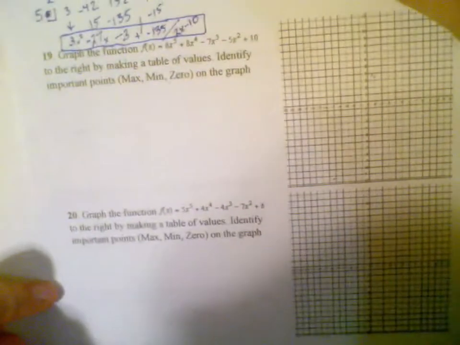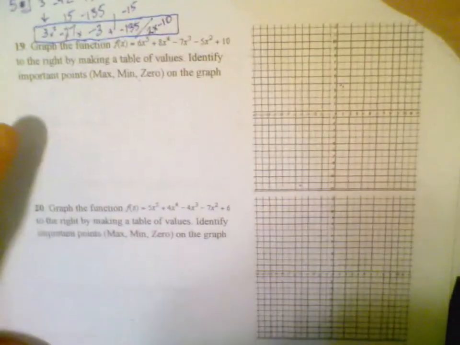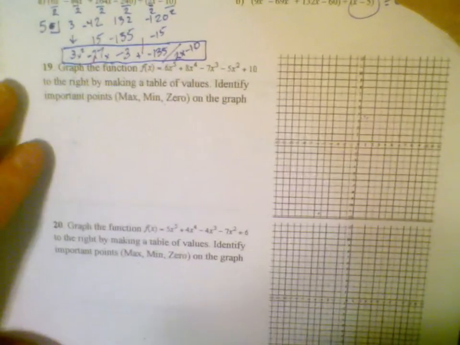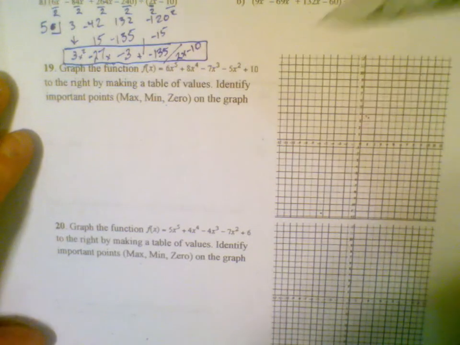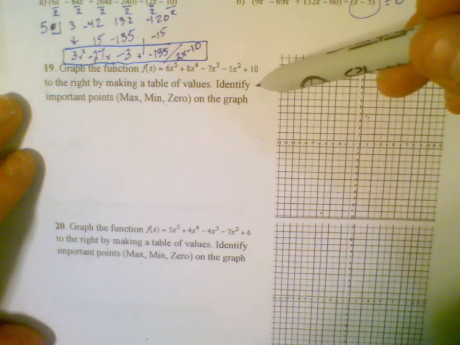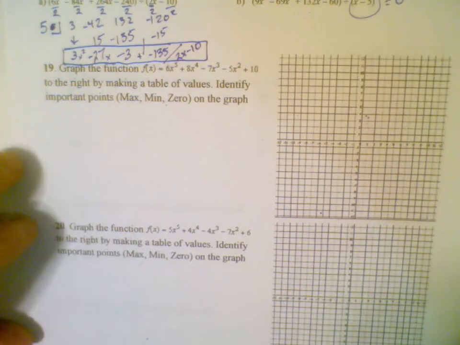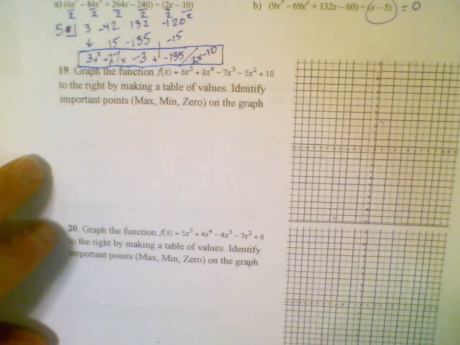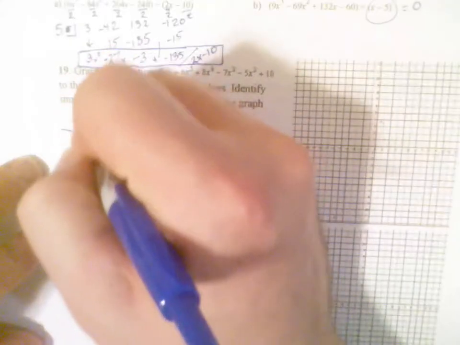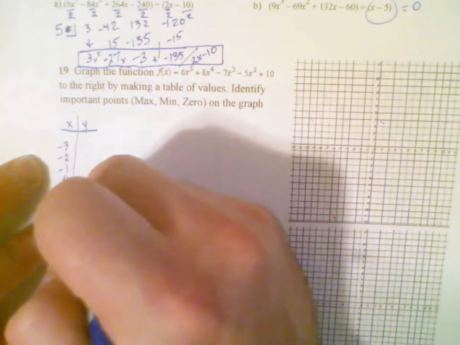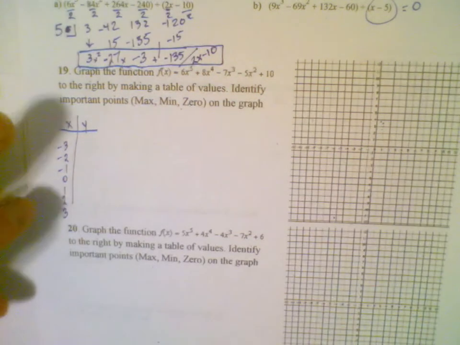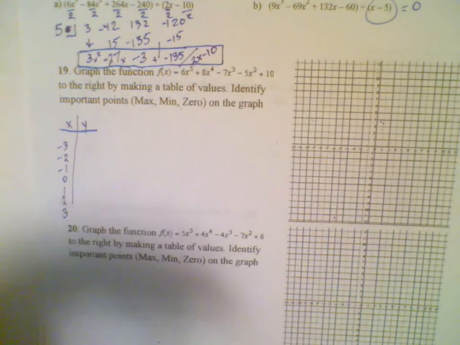So remember, when we do these, the instructions pretty much tell you how to do it. So it says graph the function to the right, on the graph, by making a table of values, identify important points, max, min, 0 on the graph. So we needed to start with an XY chart, and we wanted to go from -3 to +3. All right, and then when we graph those, we have to see if that gives us enough information.